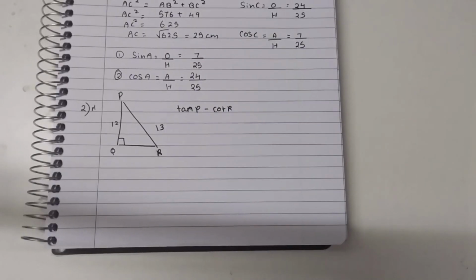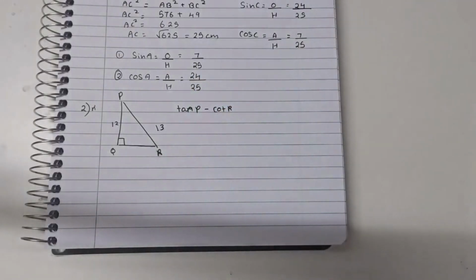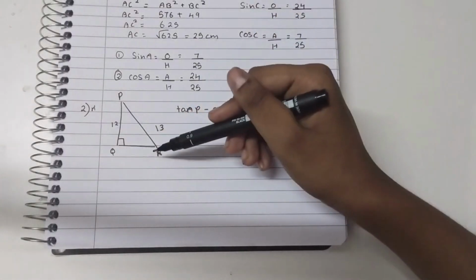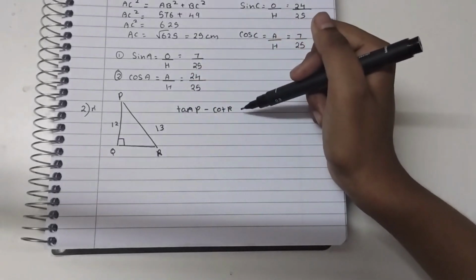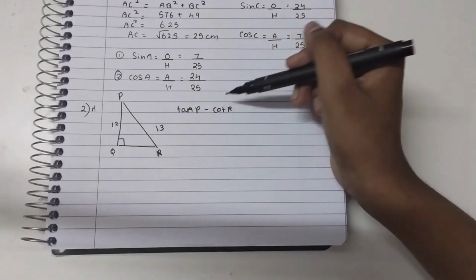In the second question, in figure 8.13, which is this figure, we need to calculate tan P minus cot R. To calculate it, we first need to find the unknown side, which is QR, and then find tan P and cot R separately, and then substitute the values of tan P and cot R to find tan P minus cot R.